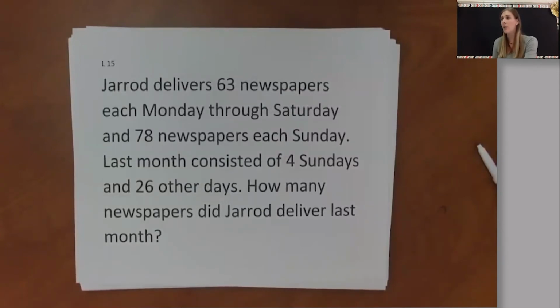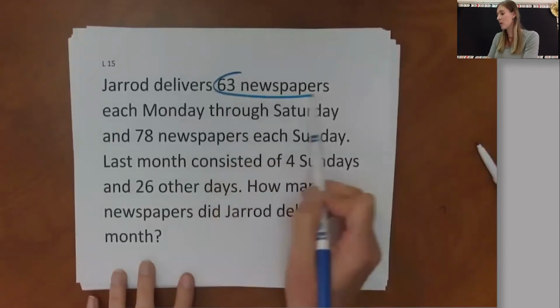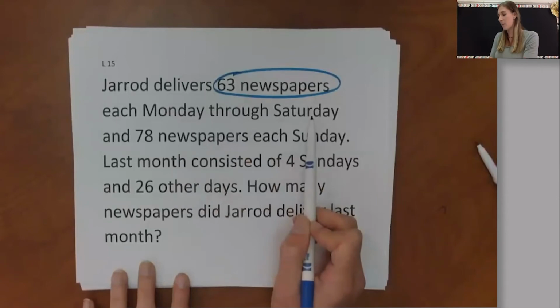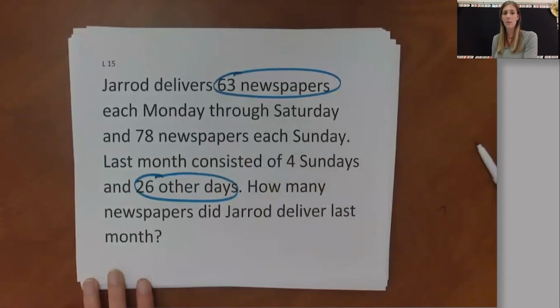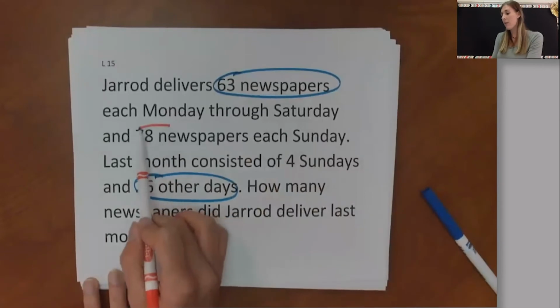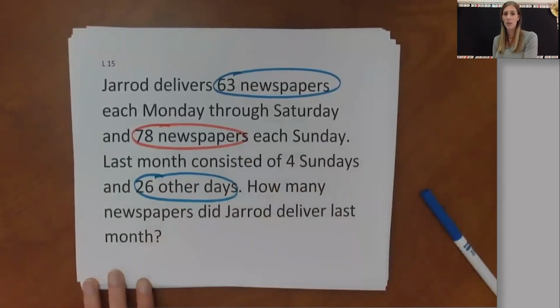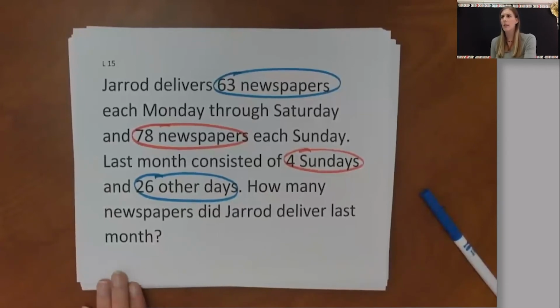Well, we know Jared delivered 63 newspapers on 26 days because it told us 63 newspapers Monday through Saturday. So 26 days of the month, he delivered 63 papers. But it also told us that on Sundays, he delivered a few more. He delivered 78 papers on Sunday, and there were 4 Sundays in that month. So what are we trying to find? We're trying to find how many total newspapers he delivered. So what's our plan for solving this problem?